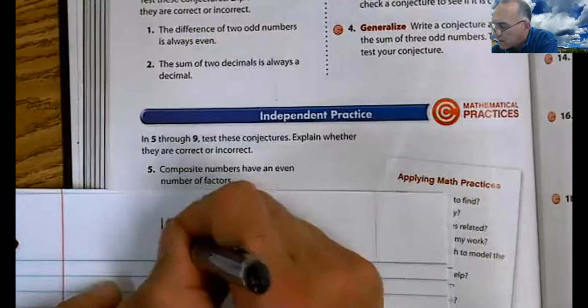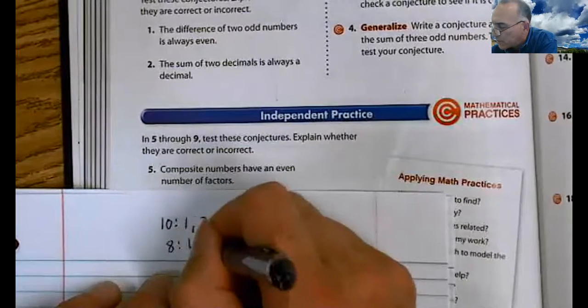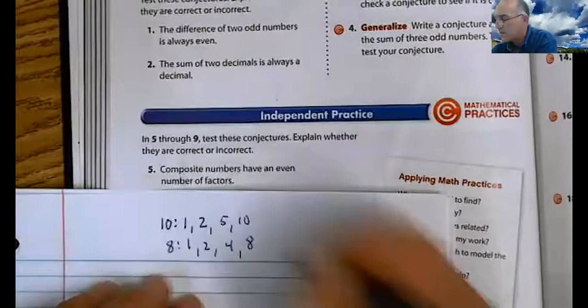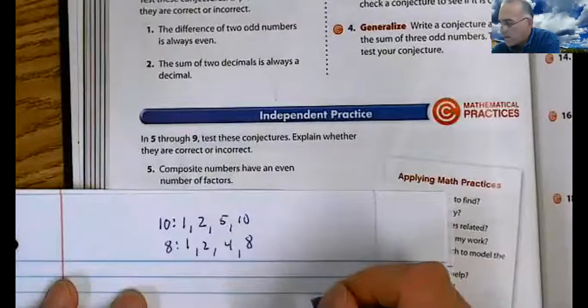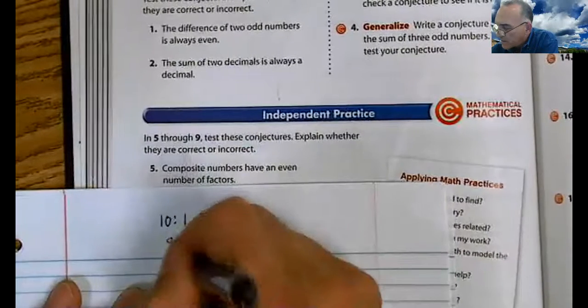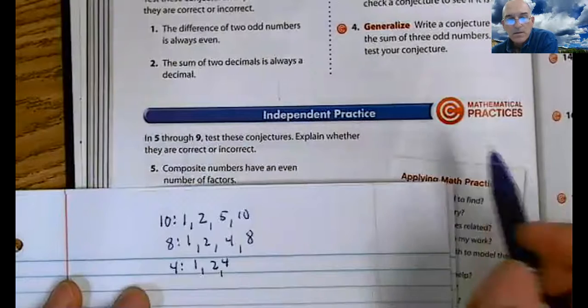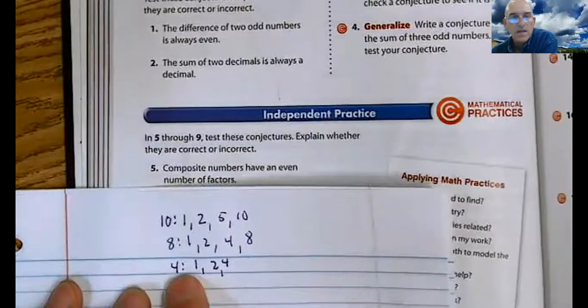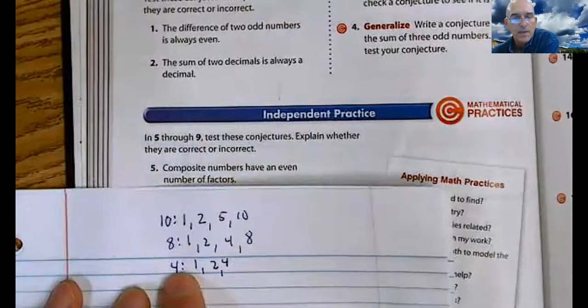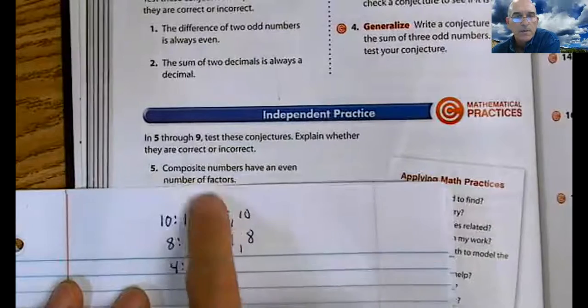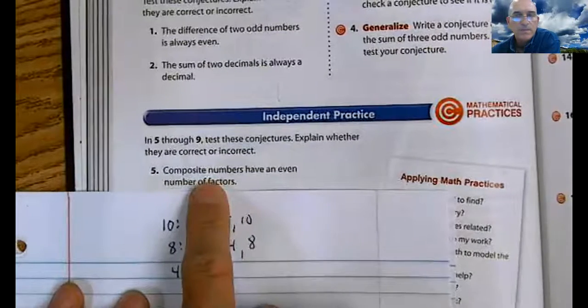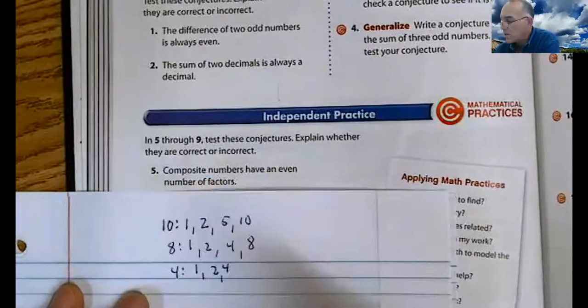How about 8? 1, 2, 4, 8. Do they always have an even number? Oh, look at that. They do not. Here's a composite number, and it has an odd number. So this conjecture is wrong.